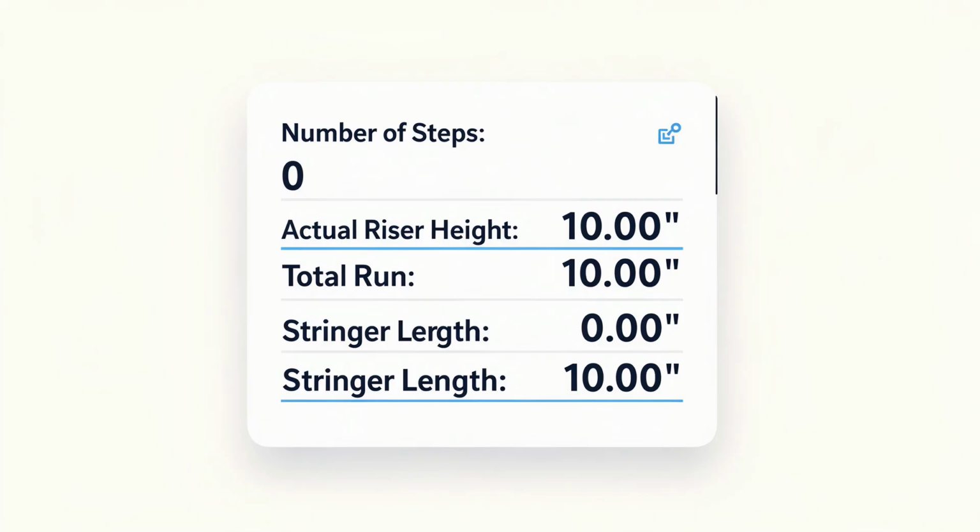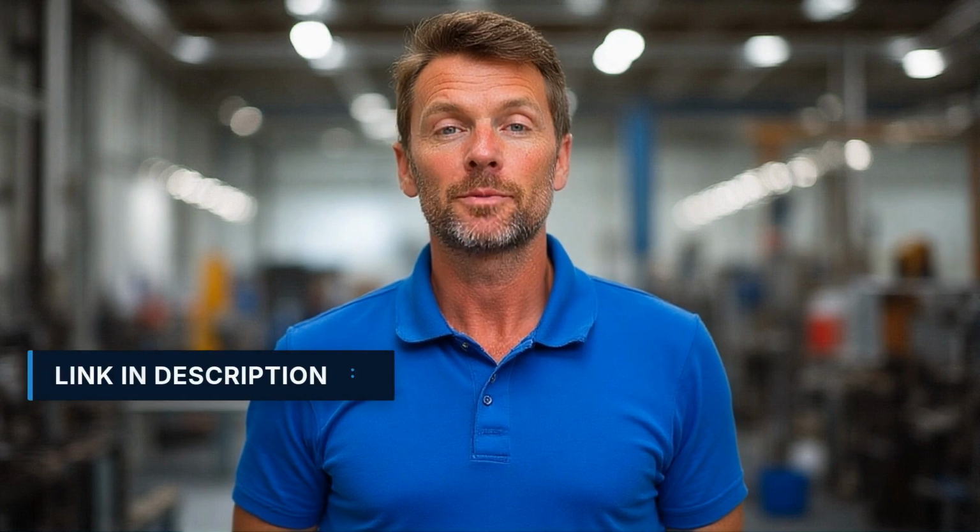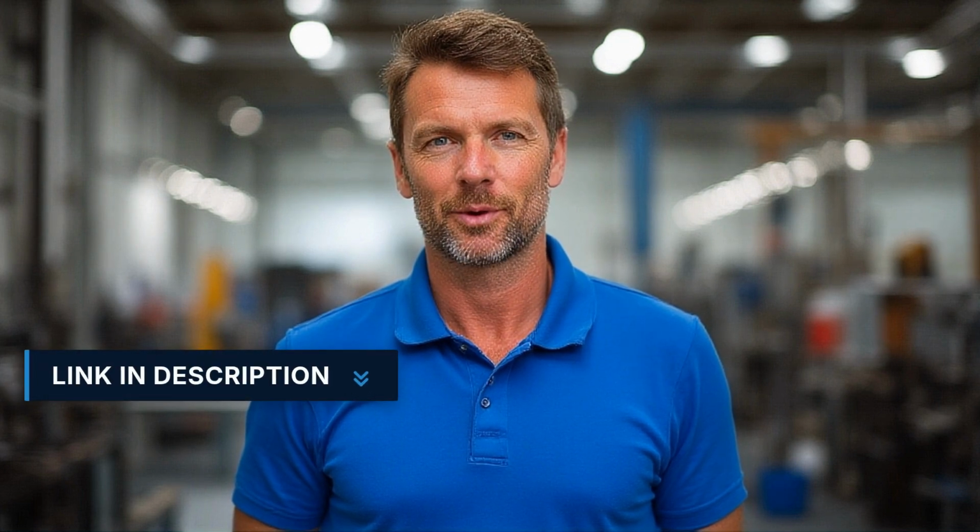The actual riser height confirms 10.00 inches, matching our input. The total run shows 0.00 inches because with 0 steps, there's no horizontal run. Finally, the stringer length displays 10.00 inches, which equals our total rise since there's no horizontal component. This calculator helps you quickly validate your stair design parameters.